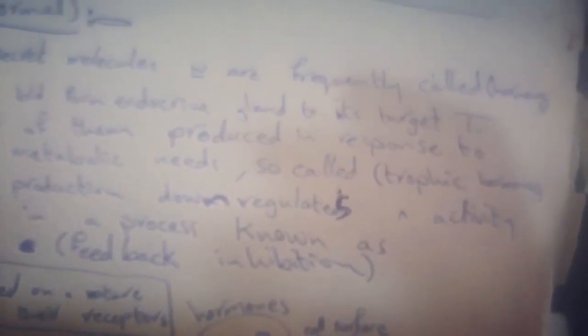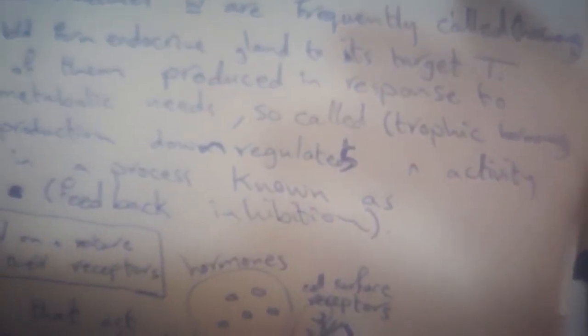The secretion of these hormones occurs in response to particular metabolic needs, so-called trophic hormones, and this secretion occurs in a process known as feedback inhibition.